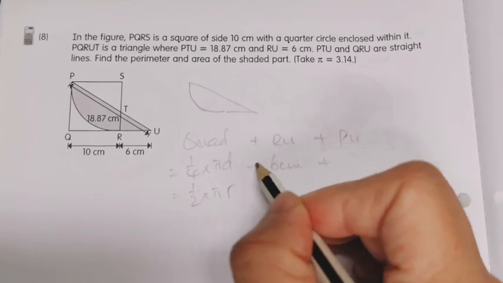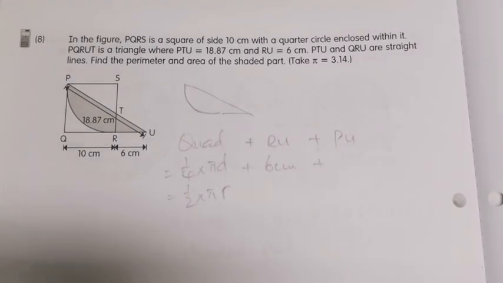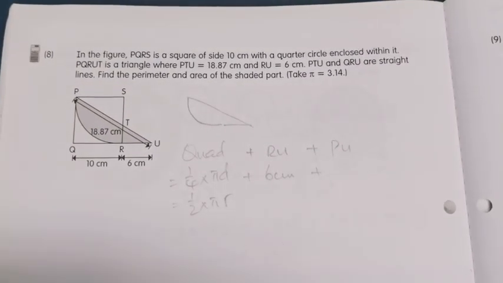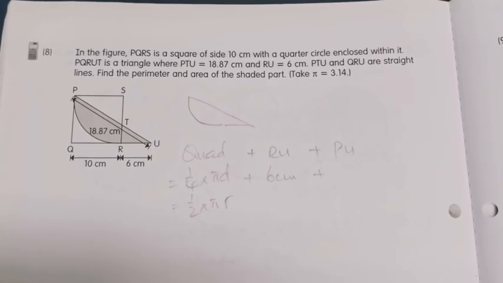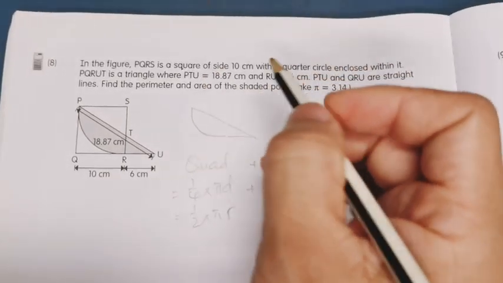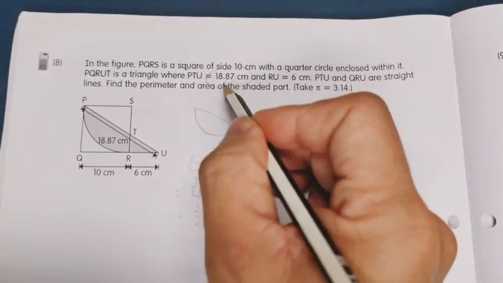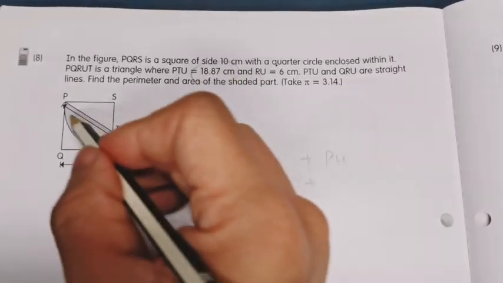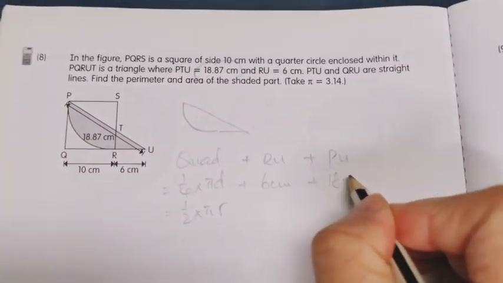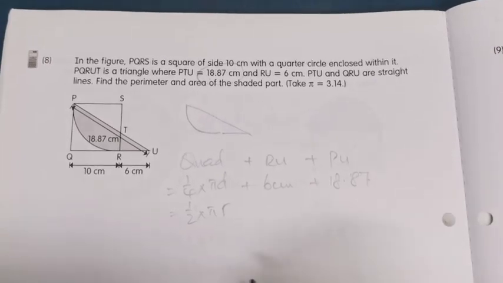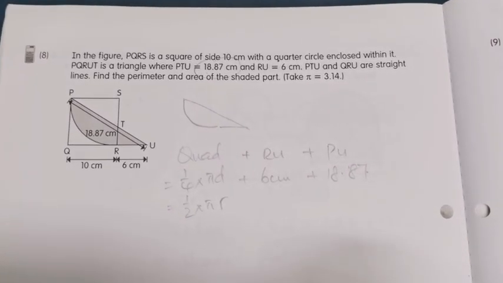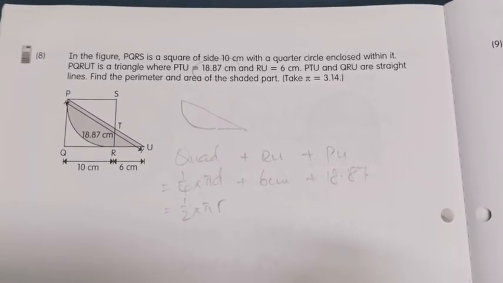Okay, so we need to find out how long is PU. Luckily it is given in the question. PU is equal to 18.87. So plus 18.87, I should get my perimeter of the shaded part.